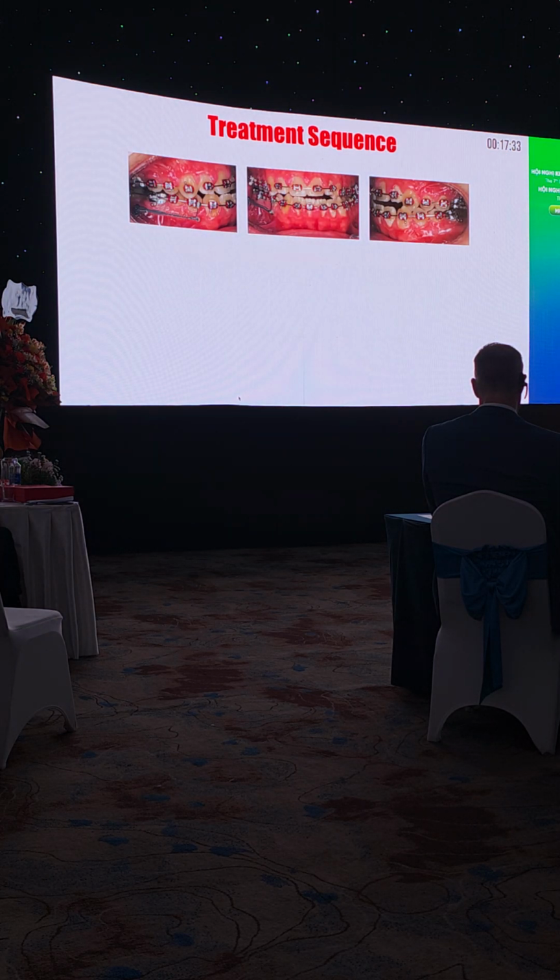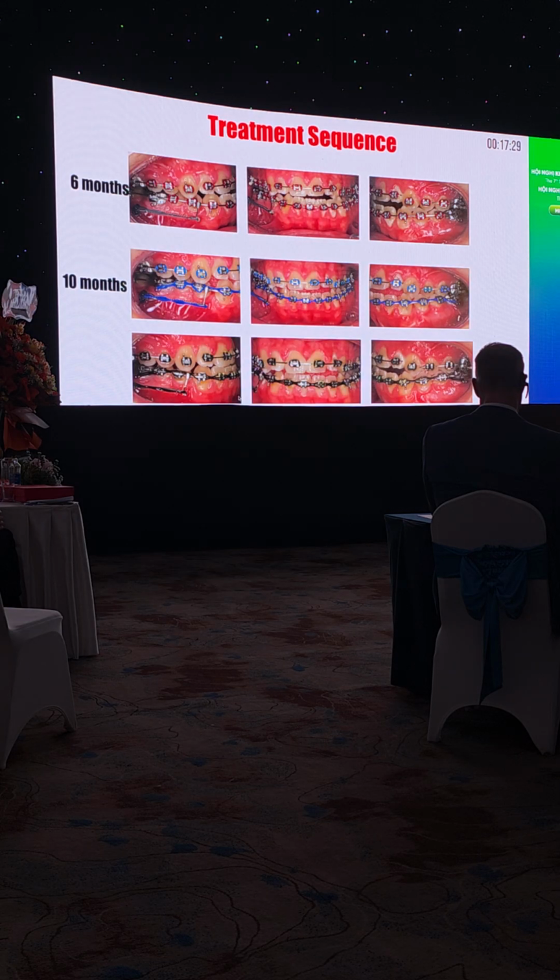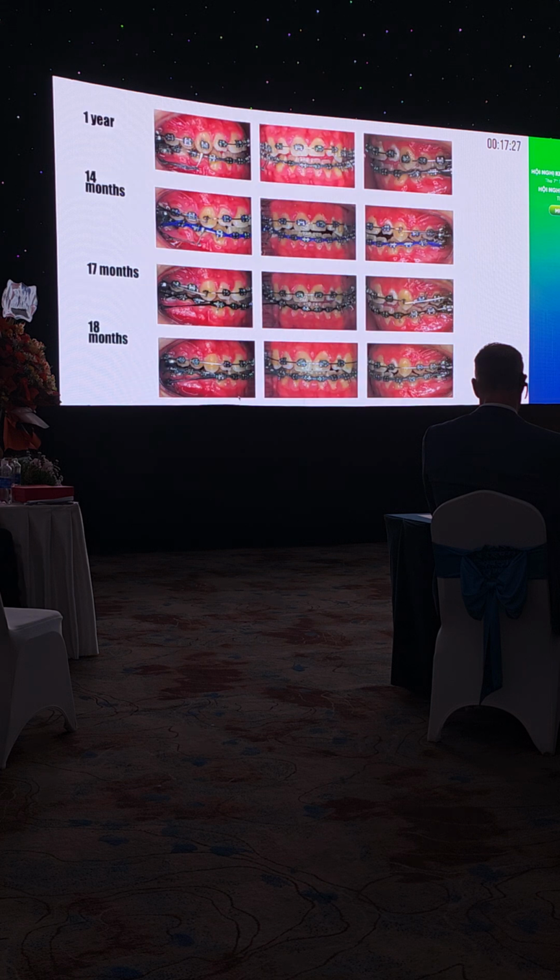So you will see the midline shift is taking place. Midline shift is taking place. It's a pretty slow process. Takes about 18 months to get to where you want.